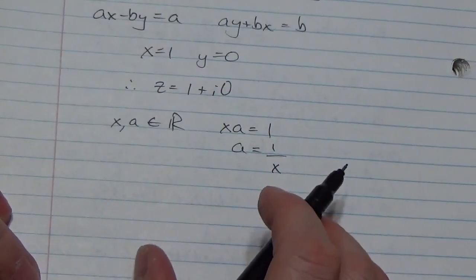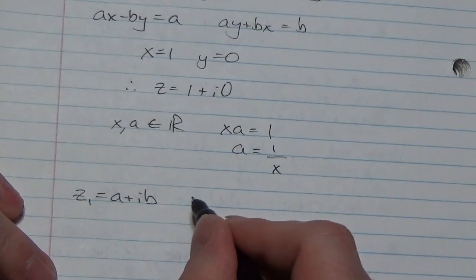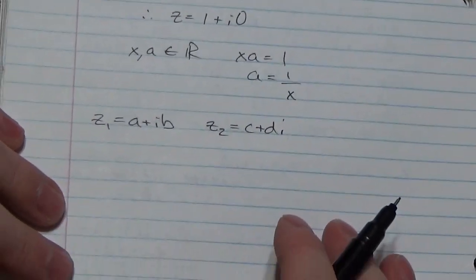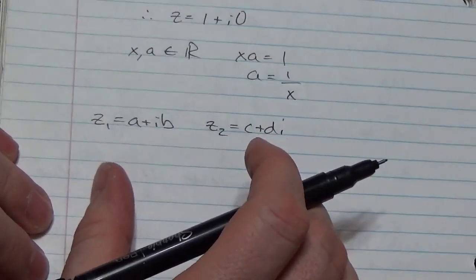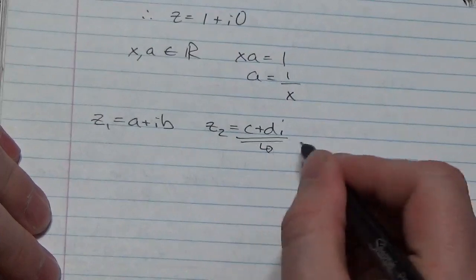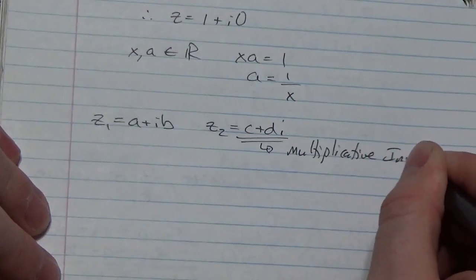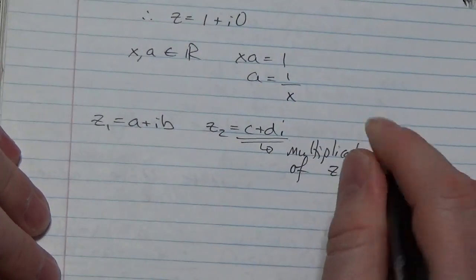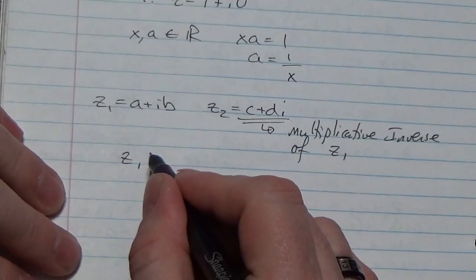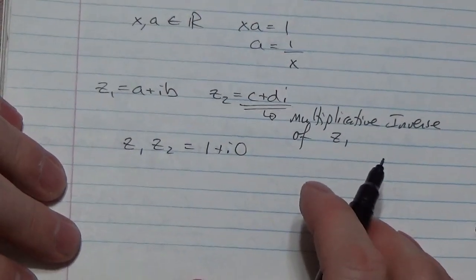Now, let's take a look and see what that looks like when it comes to complex numbers. So, again, I'm going to start with my a plus ib, and I'm going to create this other value. I'll make that c plus di. And what I want to happen is when these two are multiplied together, I want the result to be equal to 1 plus i0. I want this to be my multiplicative inverse of z1. So I know that if I've got z1 multiplied by z2, the answer should be 1 plus i0, the multiplicative identity.